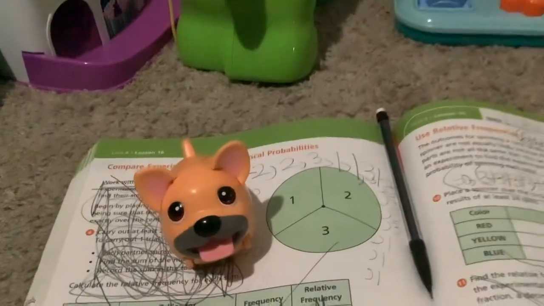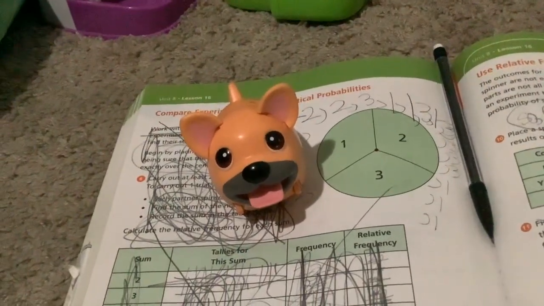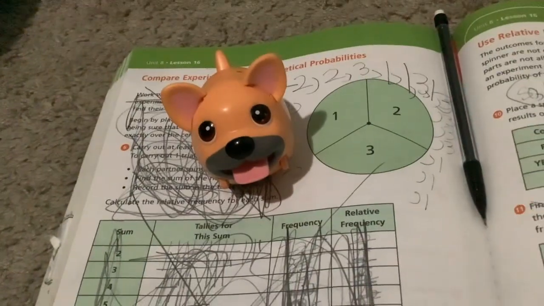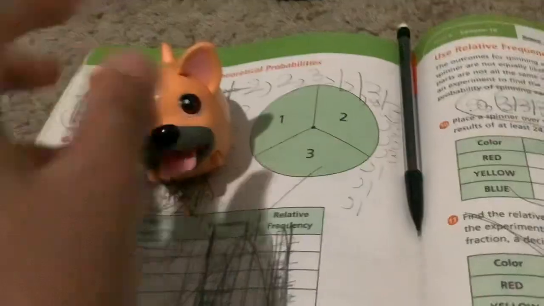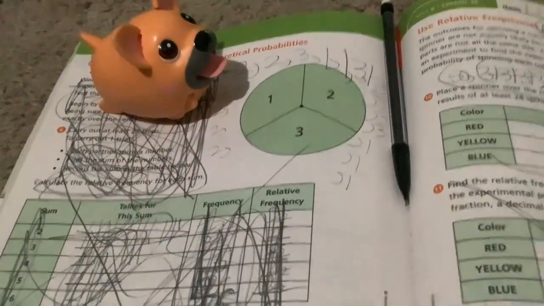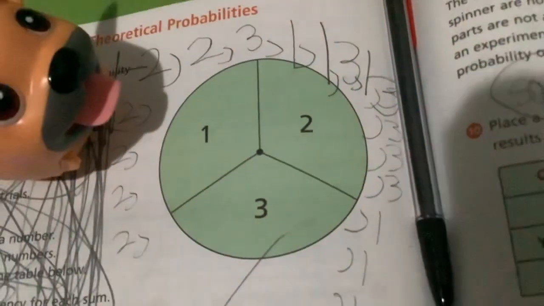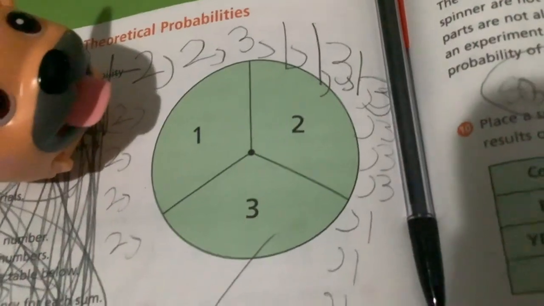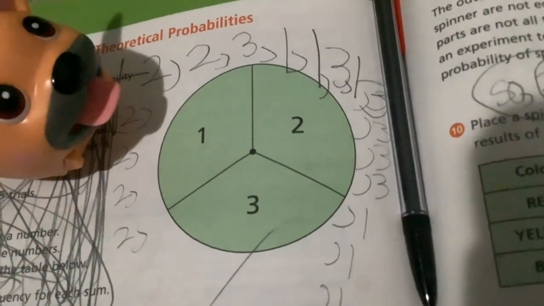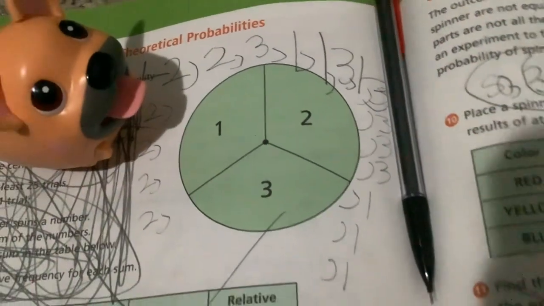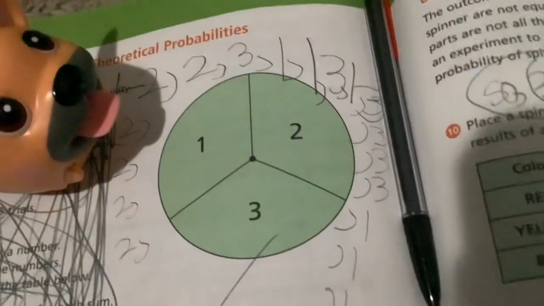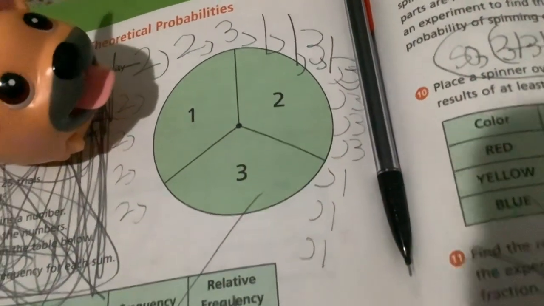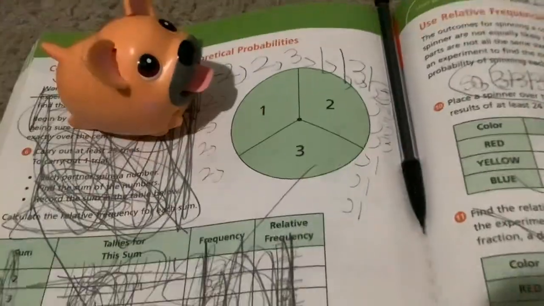Don't worry. There is another easier way to tabulate the results of the experiment without actually doing it. What's the secret? The secret is you have to figure out how many parts of the wheel it has. This wheel has 3 parts. If we spin it 18 times, then we know that it's going to be a 1, 2, or 3, right? It's going to land on a 1, 2, or 3.